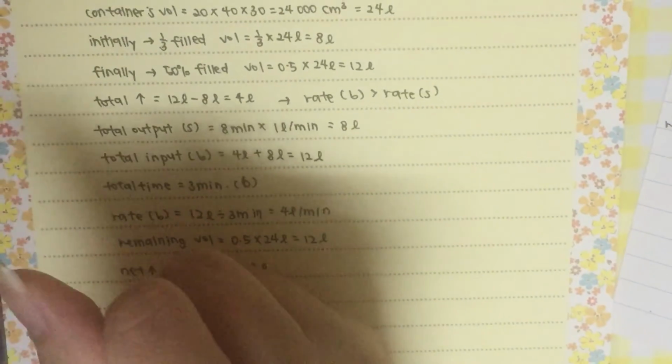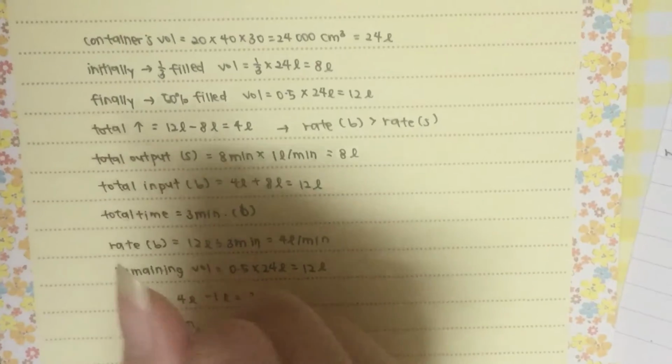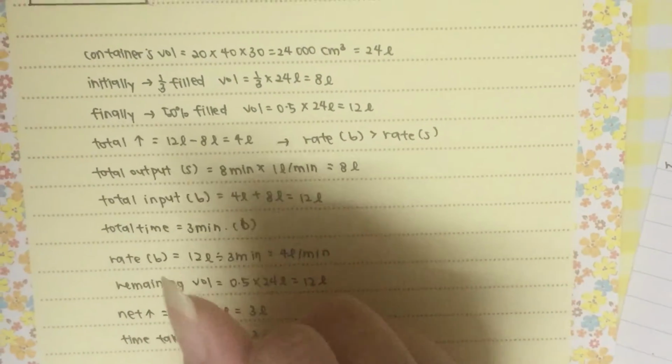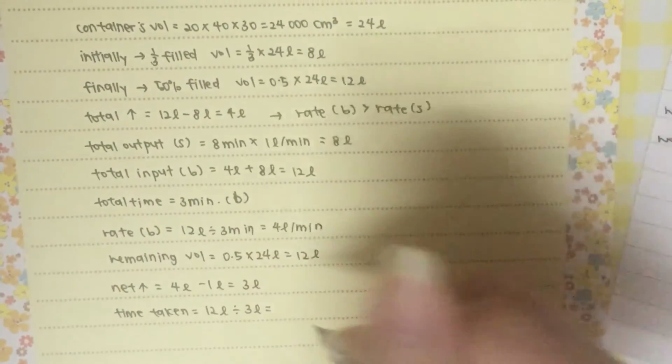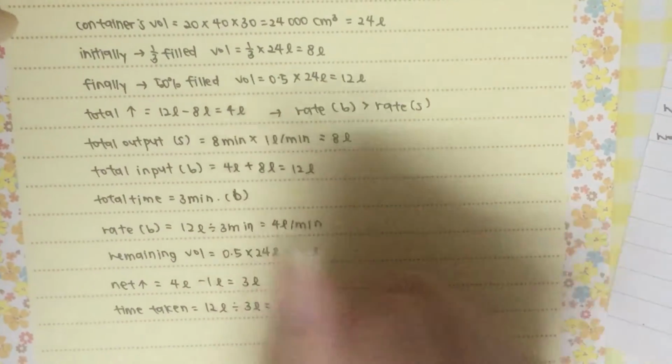So the time taken will be equal to the remaining volume divided by how fast water will be accumulated, and we get 4 minutes over here.